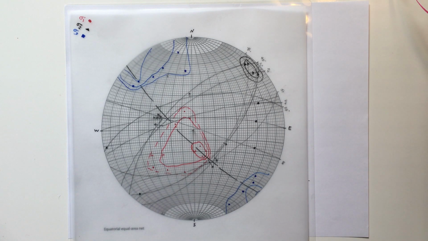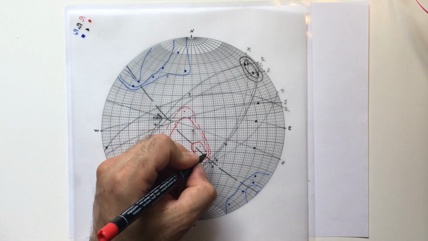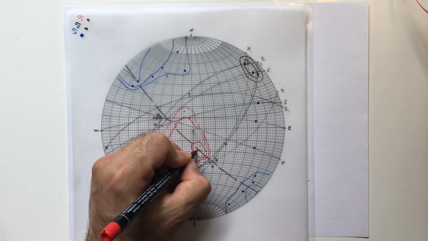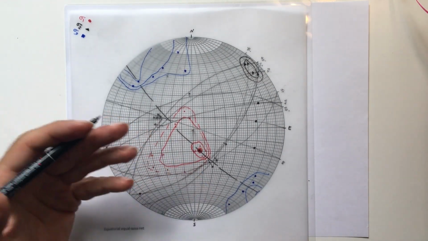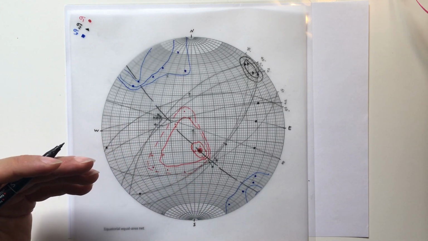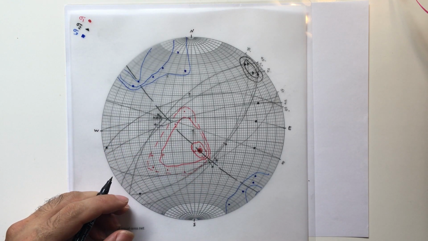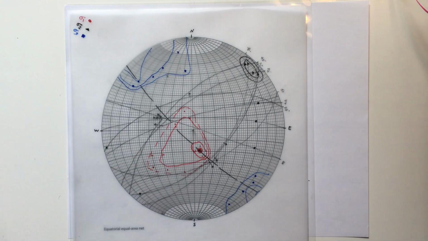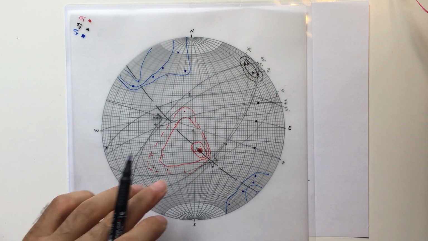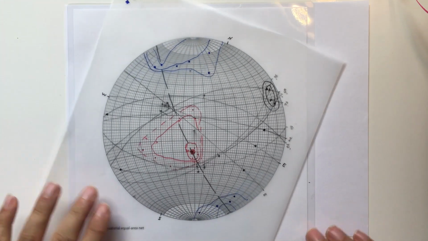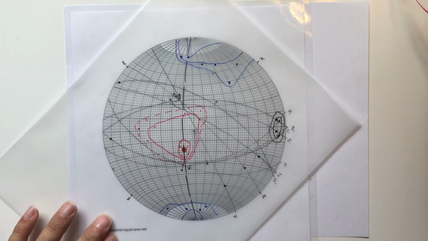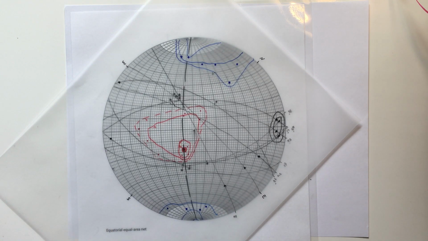If I want to give one representative of sigma 1, I would take this point, because it's a kind of average, the best average or best representative that I can have based on these 10 points. And I know somewhere here, let's put this one along the north-south, and you go about 90 degrees.